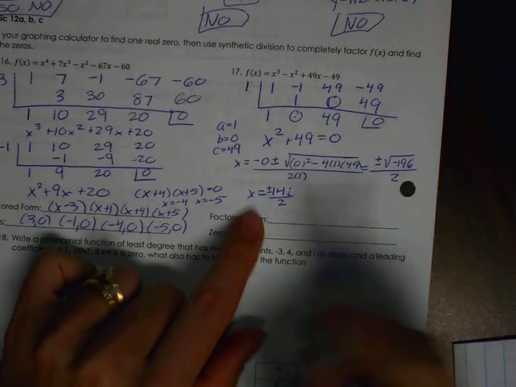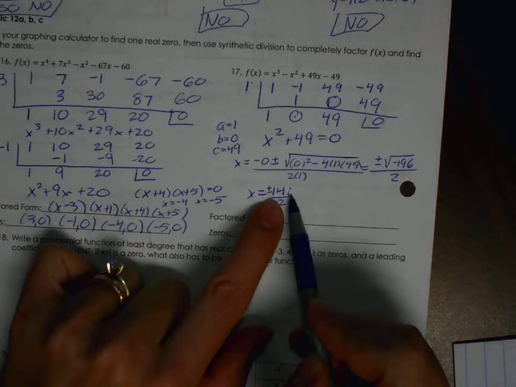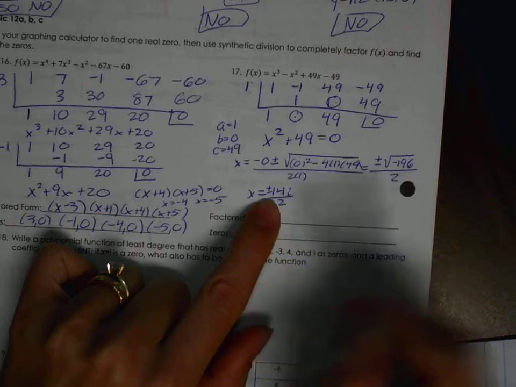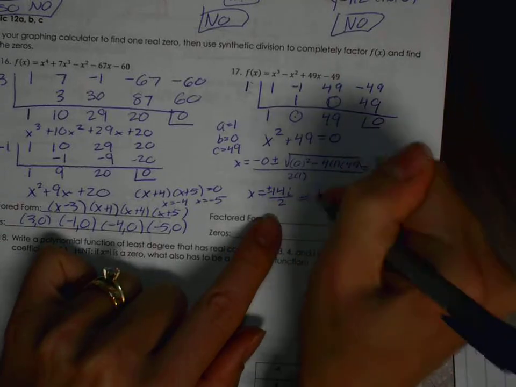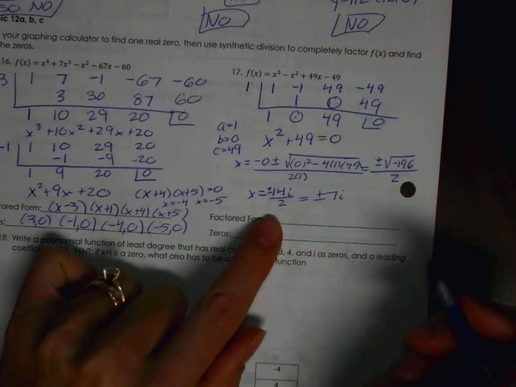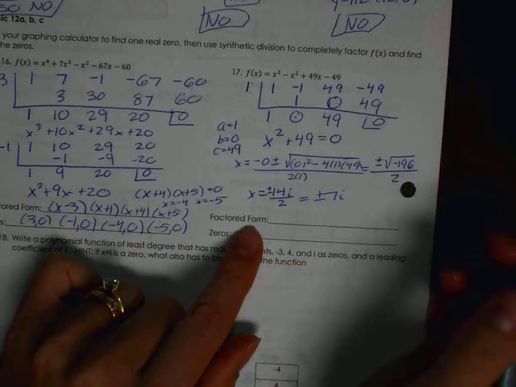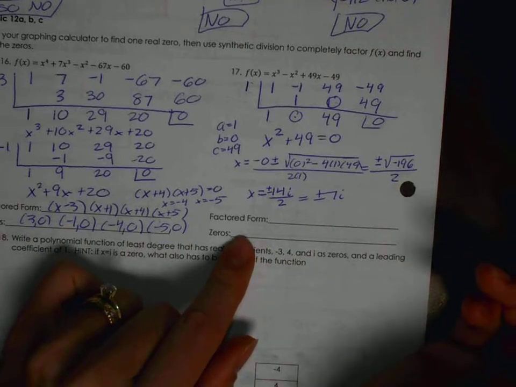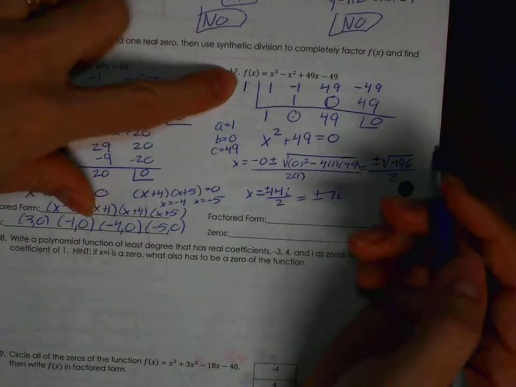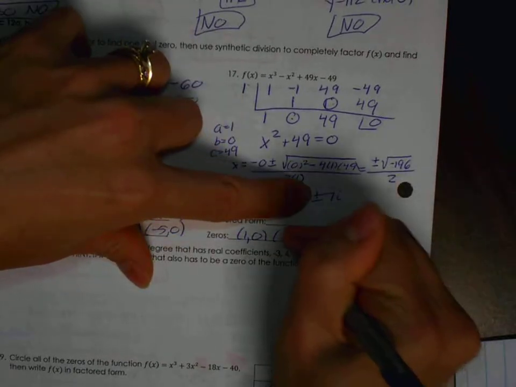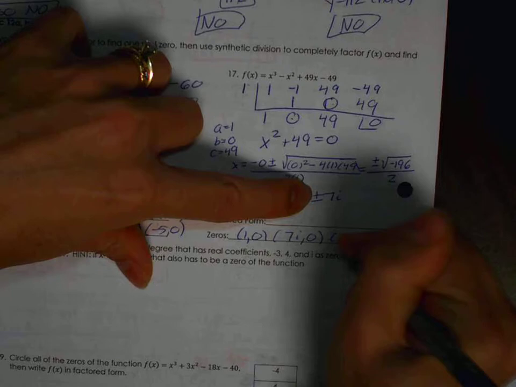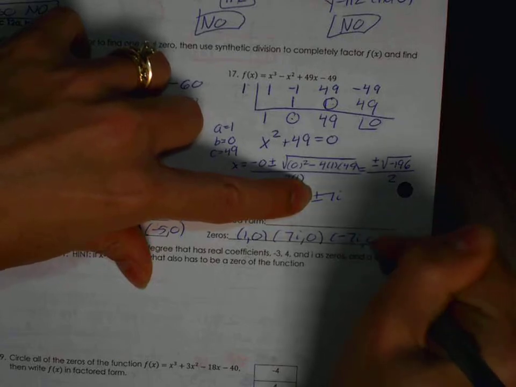So again, the reason why it's 14i is because the square root of 196 is 14, and that negative right there, that's why I have the i out there. This simplifies to plus or minus 7i. So here's what my zeros are: I have 1, 0, positive 7i, 0, and negative 7i, 0.